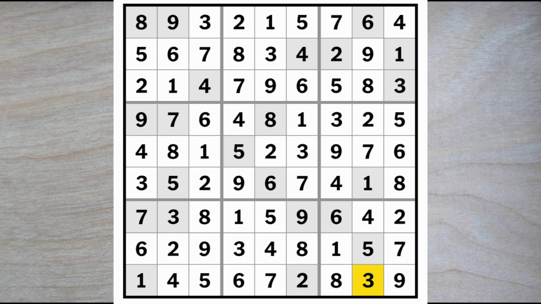Interesting puzzle today, not at all easy, but we could solve it with just logic and no knowledge of any patterns. And that is always a pleasure.